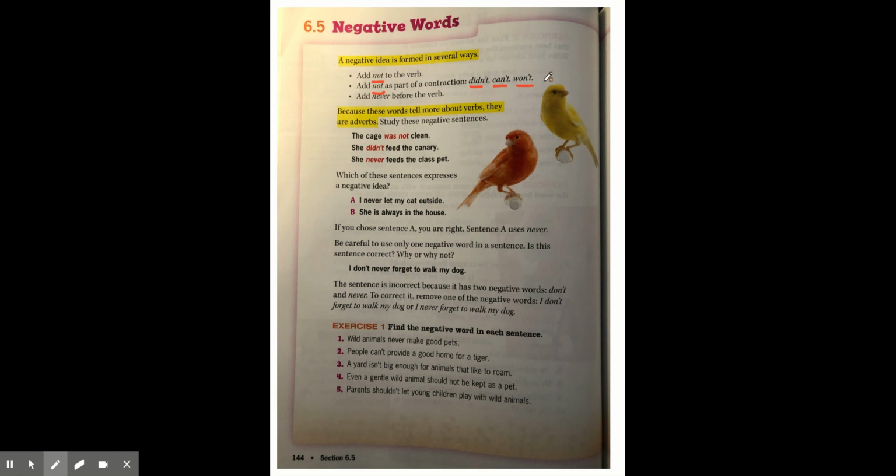Or won't. Remember, won't is that special contraction. It's actually the contraction for will not. He will not eat his dinner, or he won't eat his dinner. That would be the opposite of he will eat his dinner. Now, because these words tell more about verbs, they are adverbs, and we just got finished talking about adverbs.